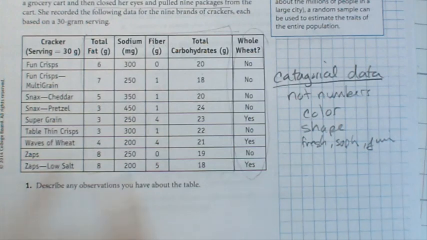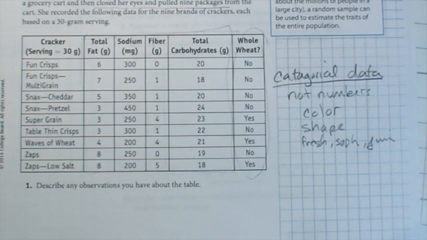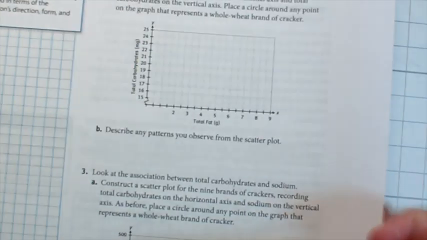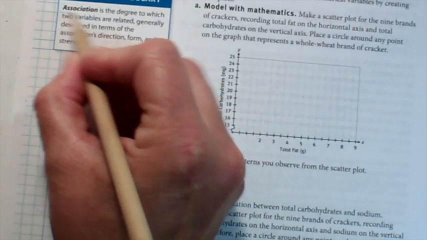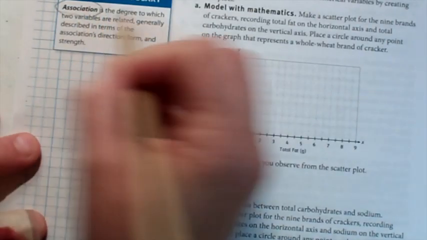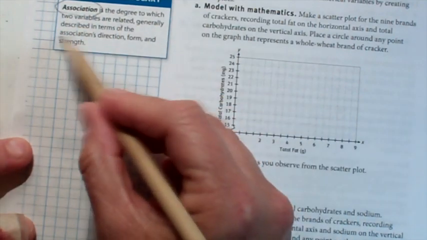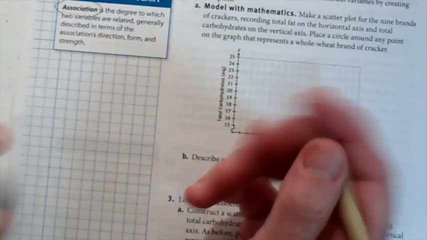It's hard when we look at the table to try and figure out if there is any association between these different numbers. Do they have anything to do with each other? Let's make a scatter plot and find out. So on the very next page, page 446, we've got a place where we can make some scatter plots ourselves. So the first scatter plot, we're looking for an association, which is the degree to which 2 variables are related, generally described in terms of direction, form, and strength. We'll talk about direction, form, and strength more in the next lesson.